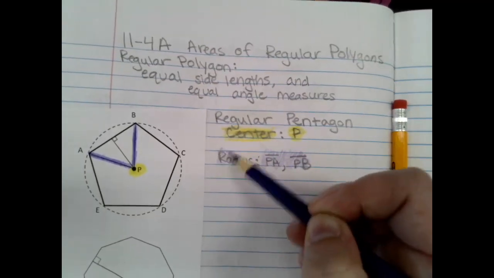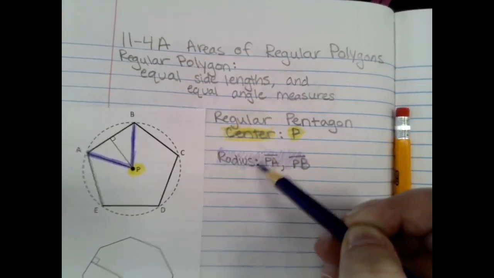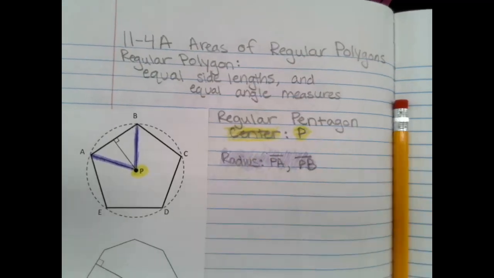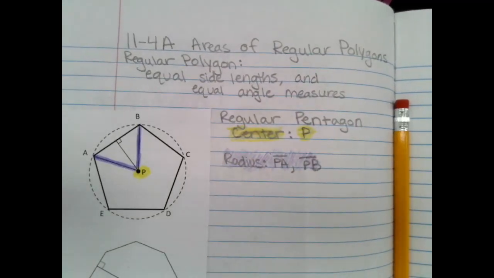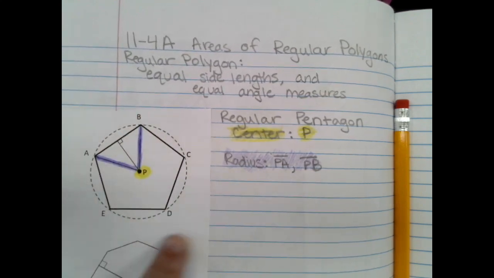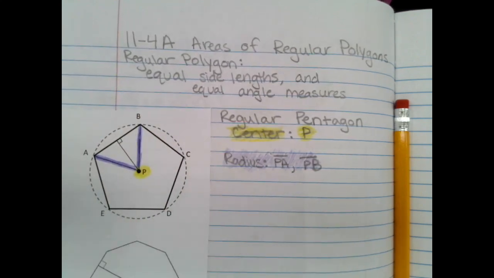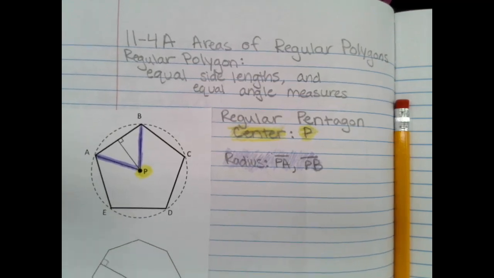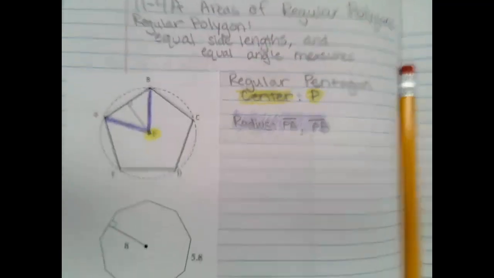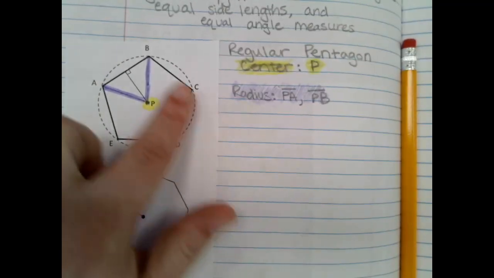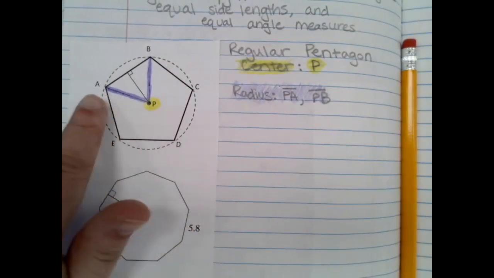Now, normally when we look at a regular polygon, this one's a pentagon, so it's confusing because my brain wants to start with P's. If we look at the bottom one, do we normally see the circle that's going around the polygon? No, we have it in this first one just to help us visualize why it's called a radius.